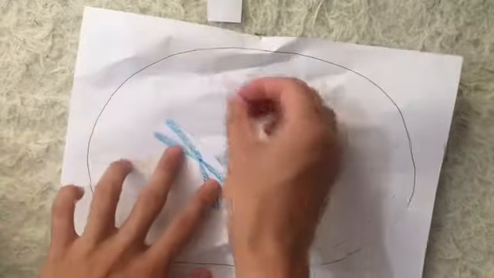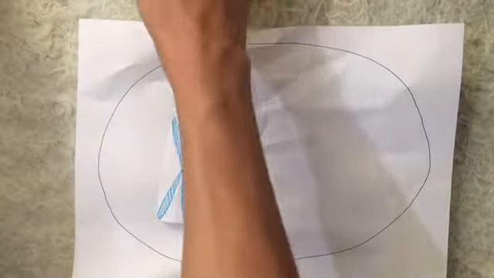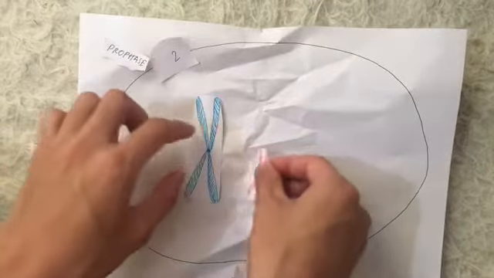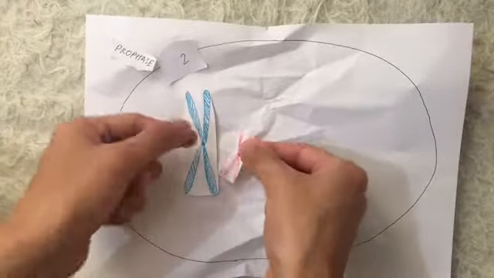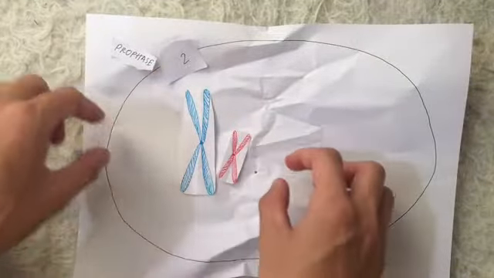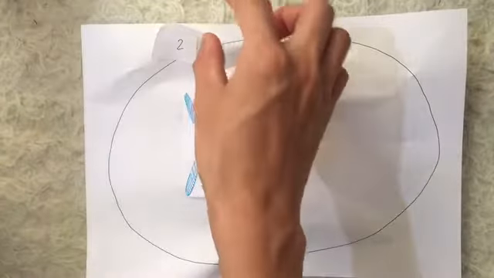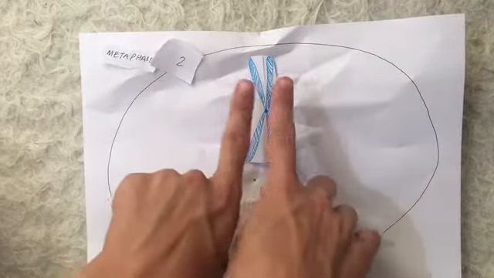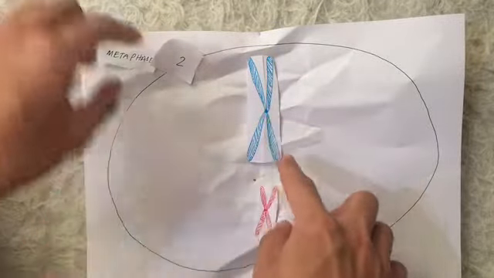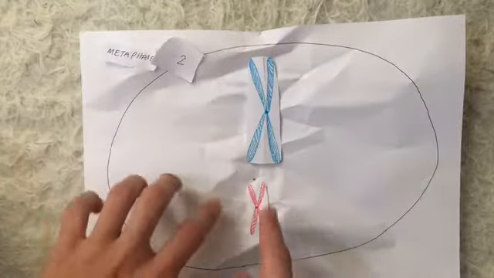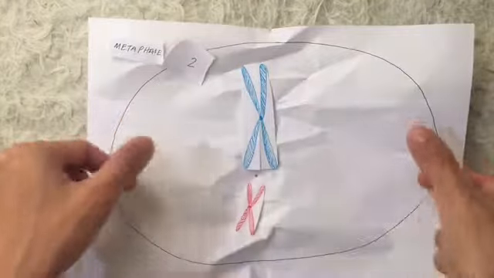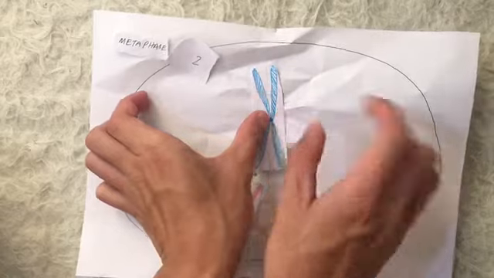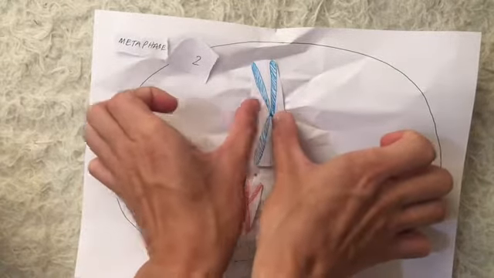Now imagine this is already one cell, so prophase 2. There's not much really happening in prophase 2 because it's already replicated and condensed. Let's just proceed with metaphase 2. Remember, the sister chromatids are still attached with a centromere. So the chromosomes align at the equatorial plane, and the spindle fibers will attach to the centromere from both sides. So one chromosome has two spindle fibers attached to it.